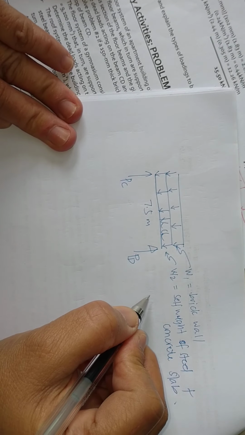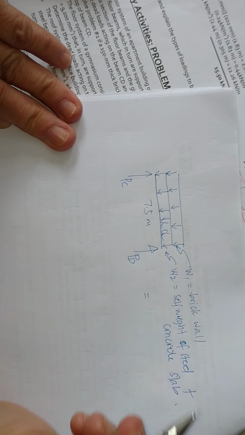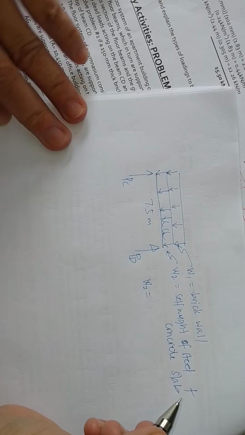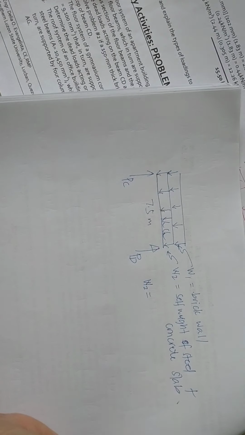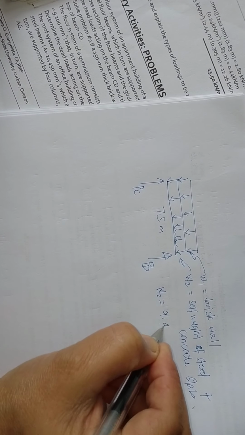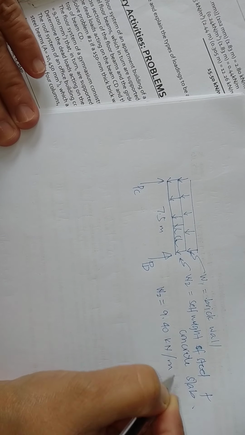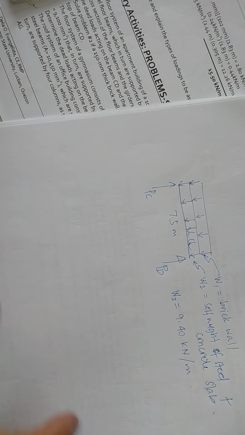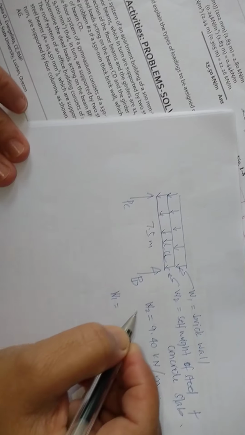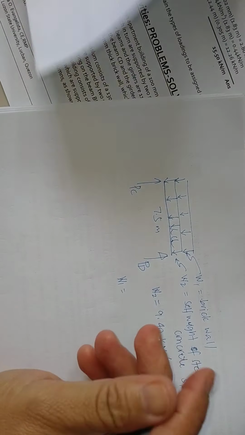So from problem number 2, we already solved the weight W2. This is 9.40 kilonewton per meter. The brick wall for W1, this is the unit weight of brick wall.